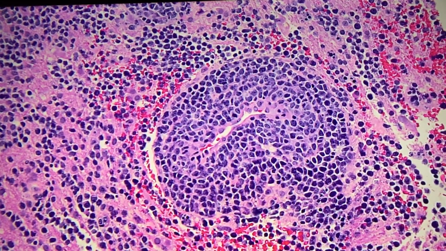Do you think this is benign or malignant? Malignant. Okay, why?